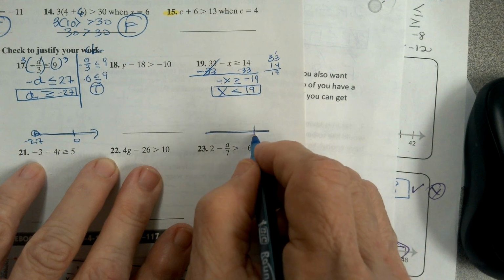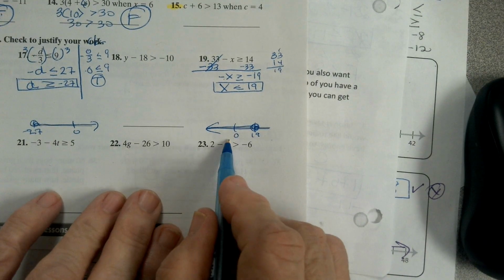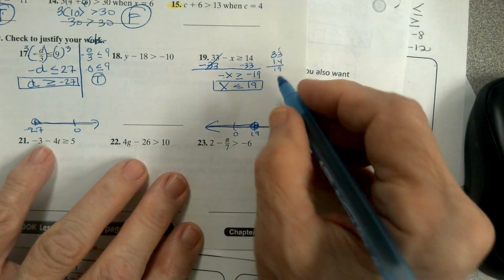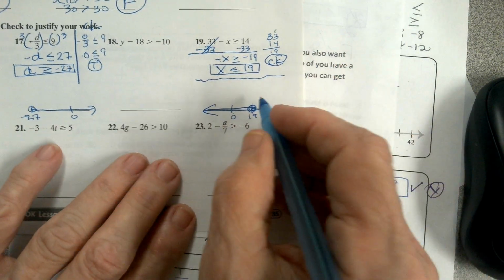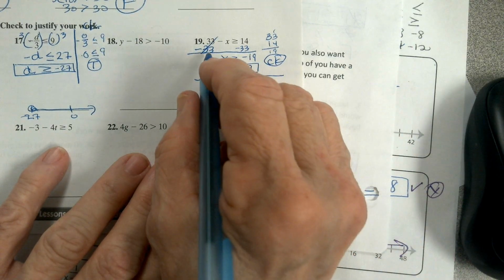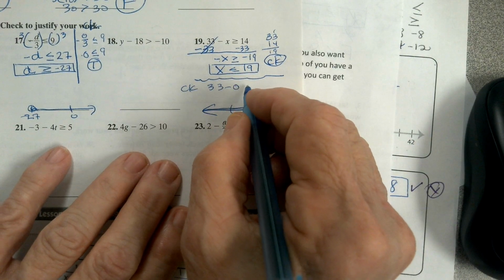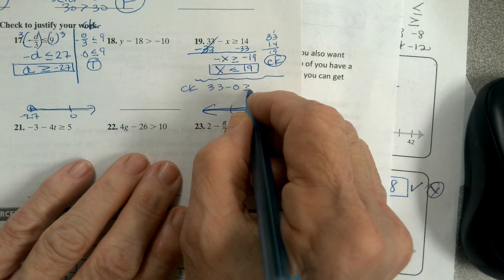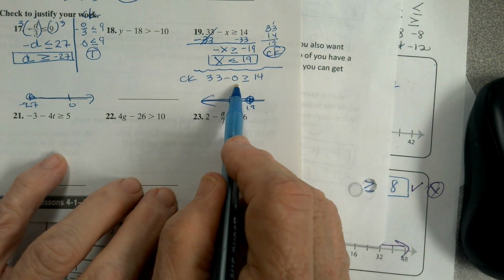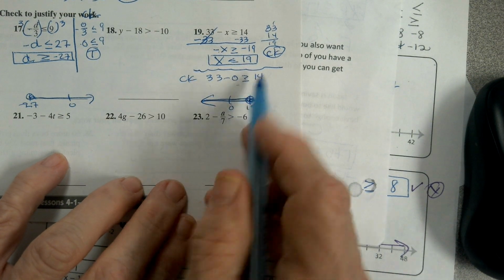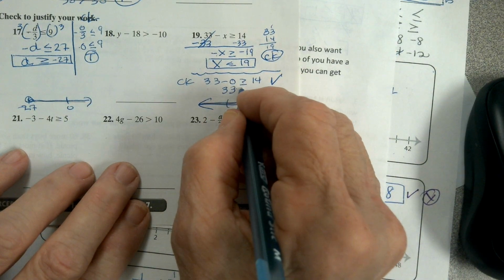So on that one, if 19 is here and my 0 is here, is 0 going to be a solution? We hope it is. So I'm going to check it right here. The check right here is going to be 33. Okay, check. 33 minus 0 is greater than or equal to 14. When I solve that, what's 33 minus 0? Is that greater than or equal to 14? Yes. Check. That's done. And actually on the test, you would have to fully finish it.